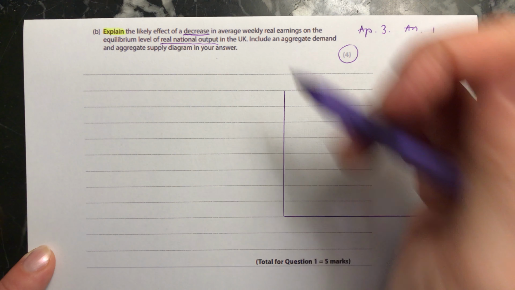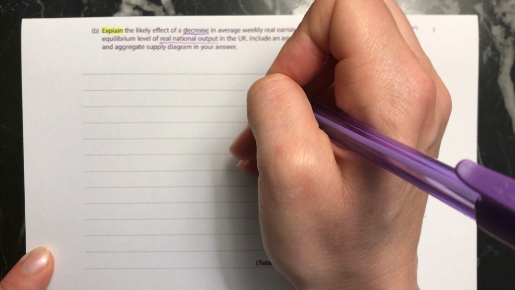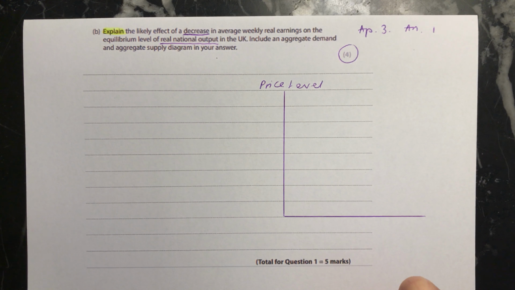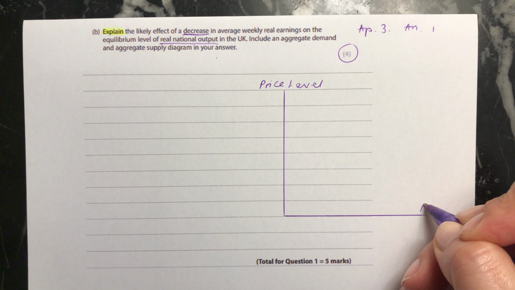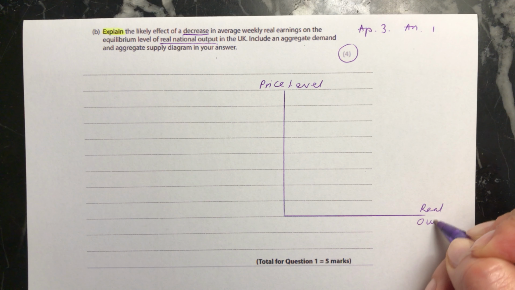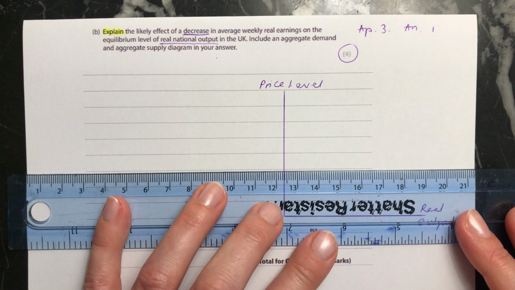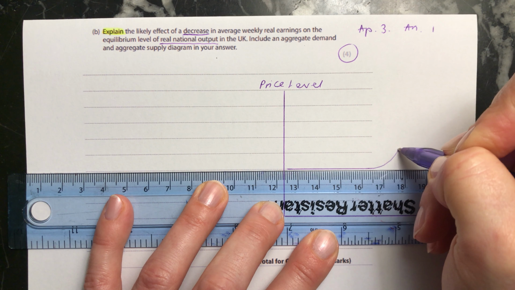So starting off with the diagram, remember this is theme 2. You need 2 words here. This is price level, that's measuring the average price level of goods and services in the economy. And this one is real output. So 2 here, 2 here. And then, as usual, I'd advise you to draw a Keynesian LRAS curve like this.